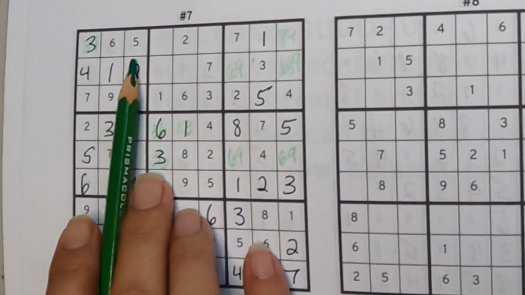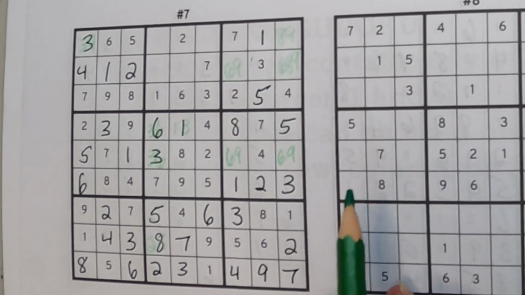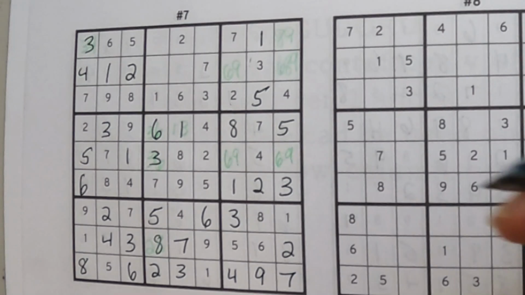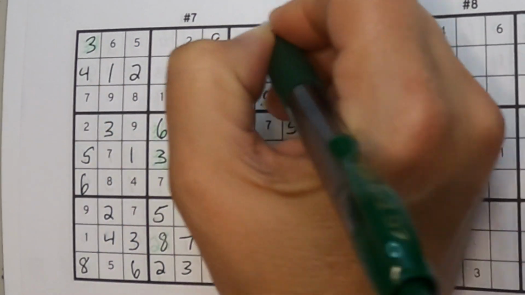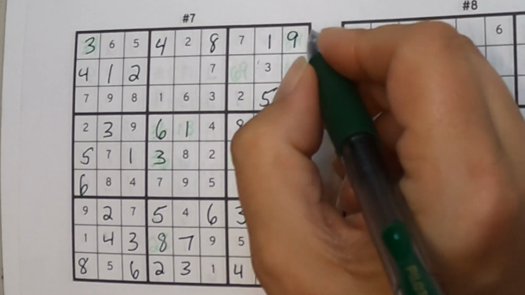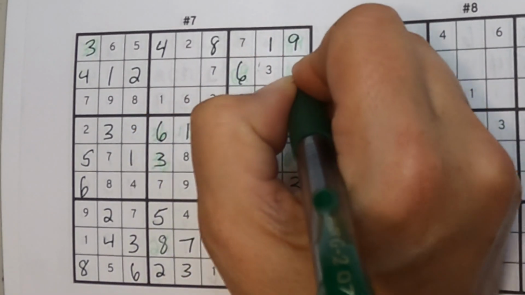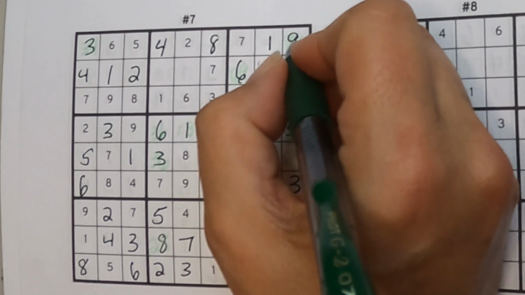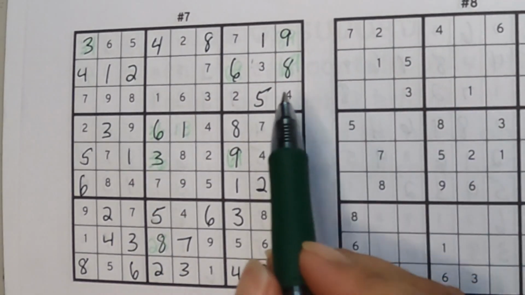For this row, we're missing 4, 8, and 9. We've got 4 and 9 here, so this is our 8. That makes this our 9, 4. That 9 makes this our 6, 8. And the 9 comes down here and makes this our 6, 9.